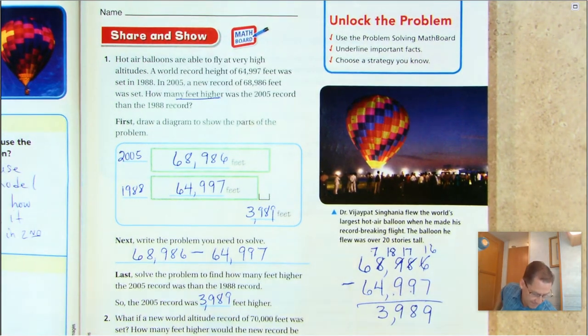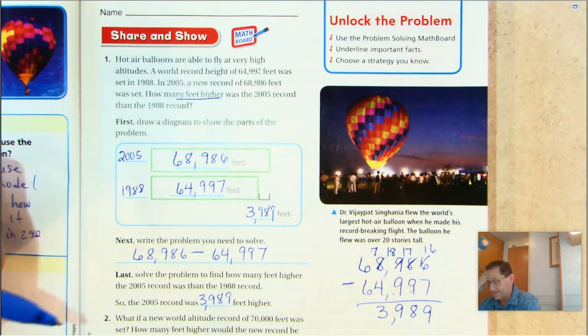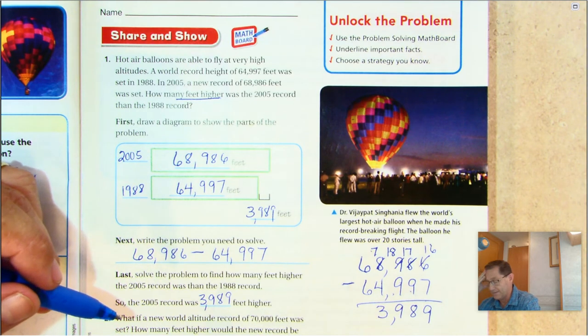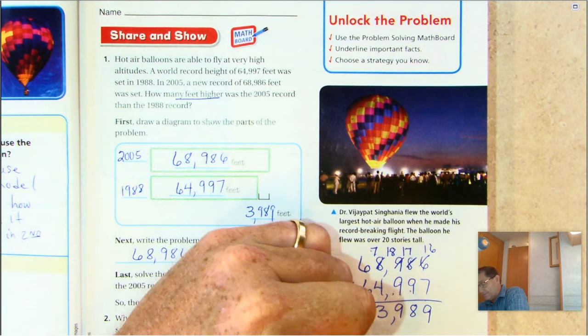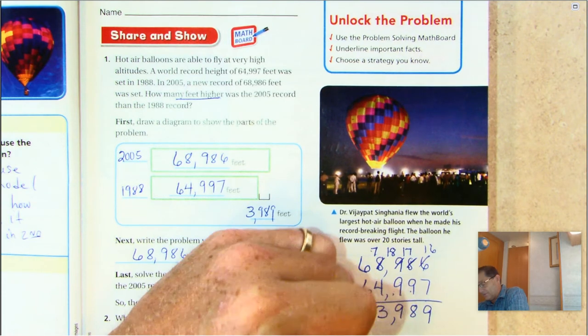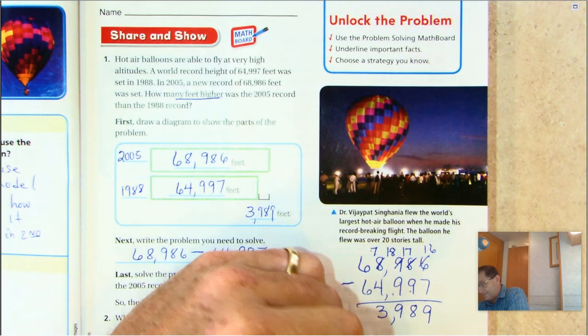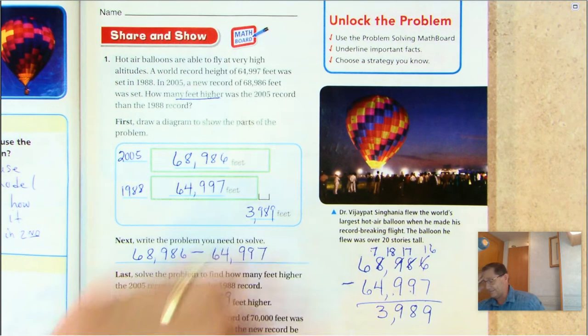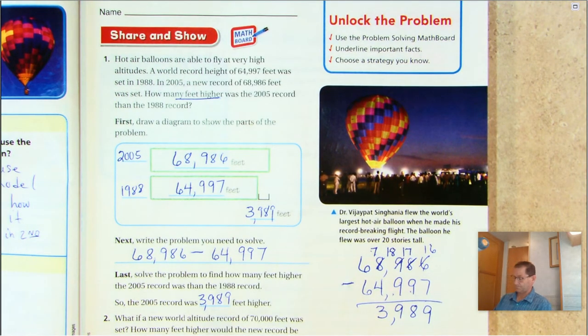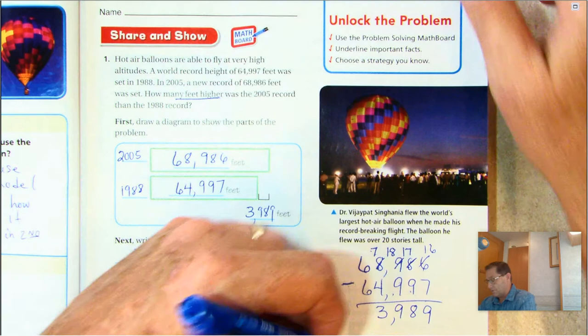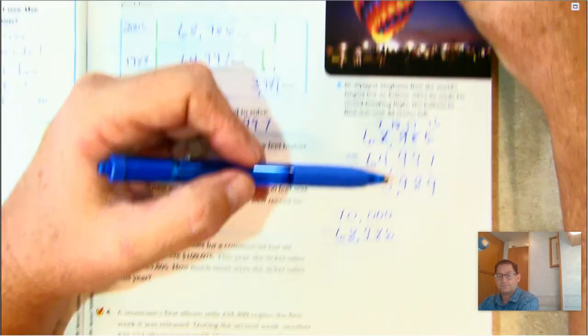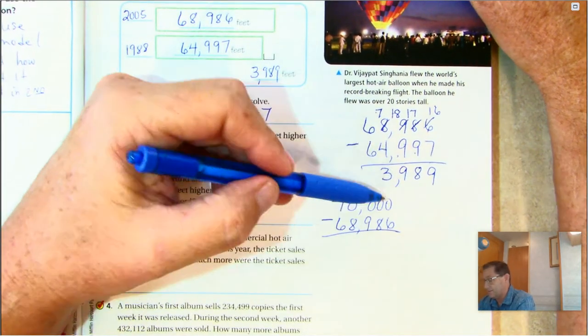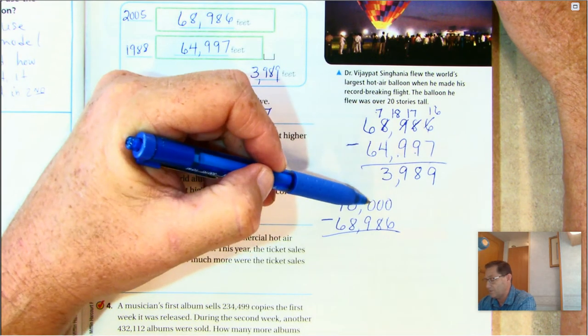So what if a new world record was set of 70,000 feet? How many feet higher would the new record be than the 2005? So this time we have 70,000 take away 68,986. So I can't take 6 ones from none. There's no tens to regroup. There's no hundreds. There's no thousands.